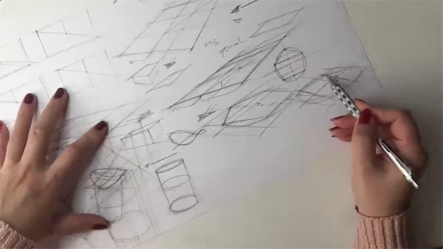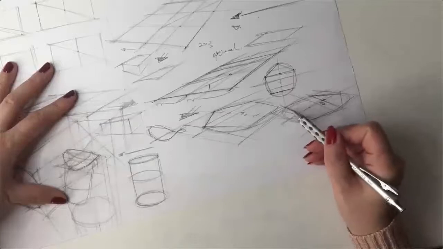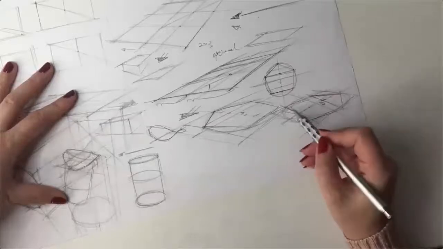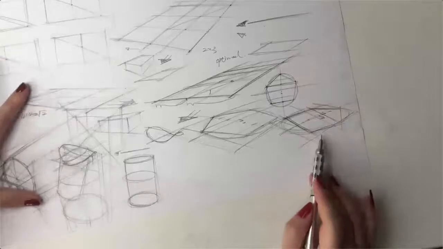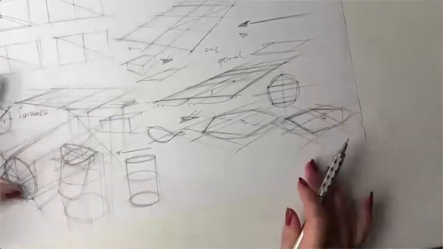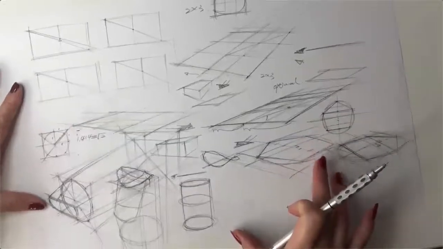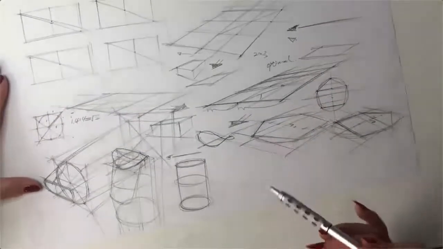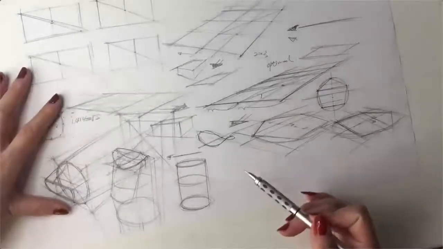Then you connect this point and this one. So that's another pentagon in perspective. When you draw a chair, you need to use this. That's how we use a reference point, or reference line, to define the form.